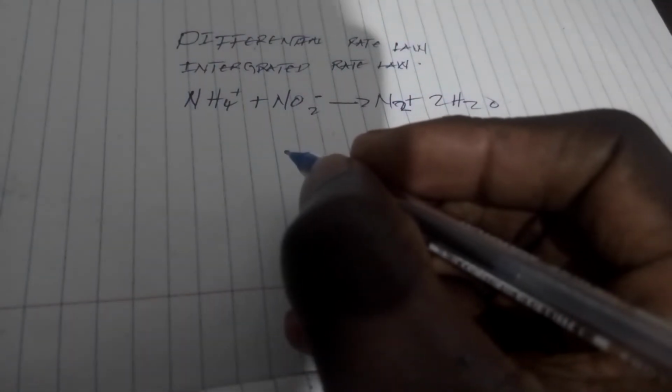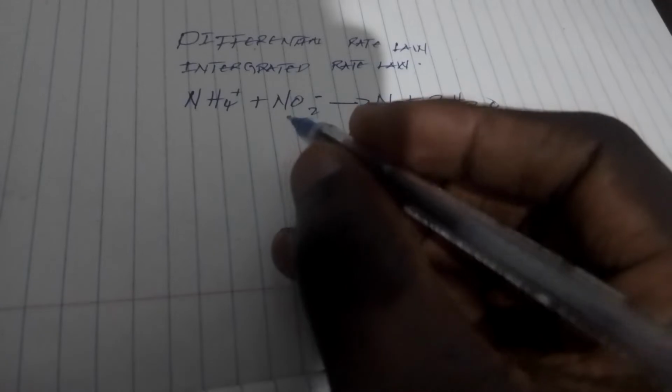So, should I start with the differential rate law, or should I start with the integrated?